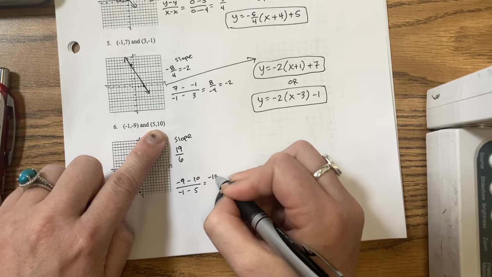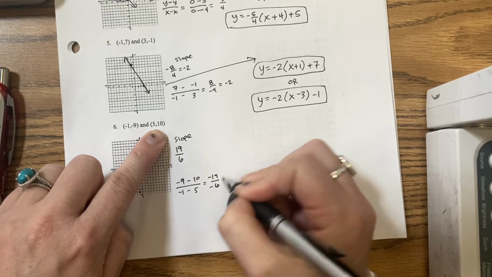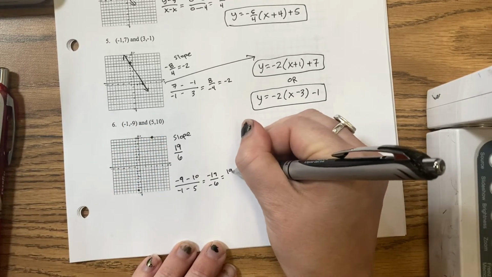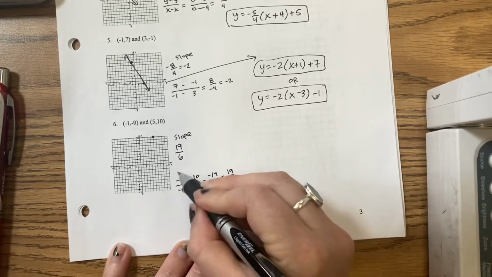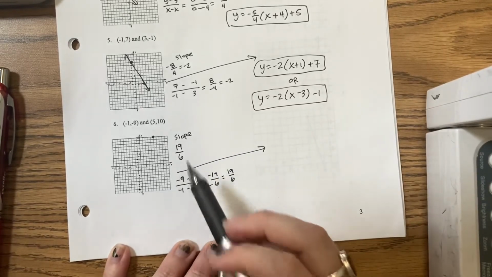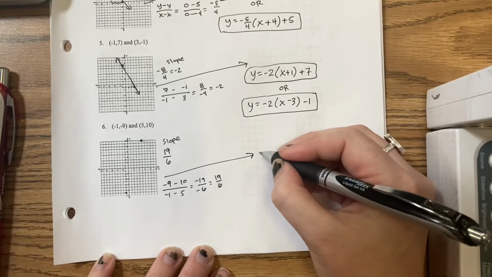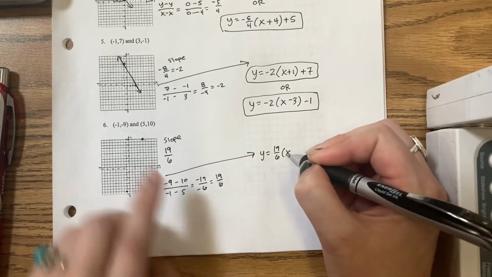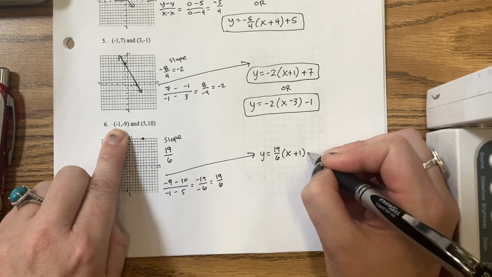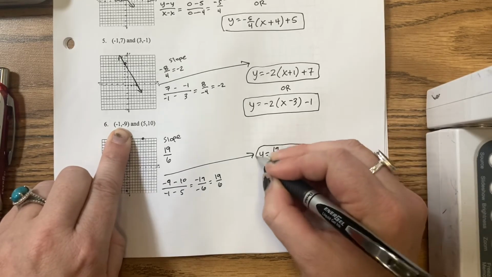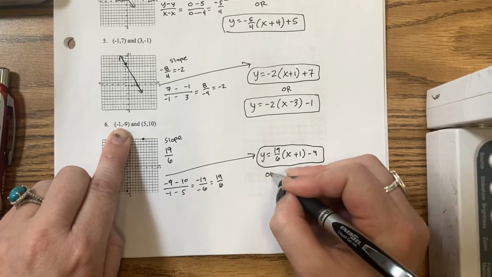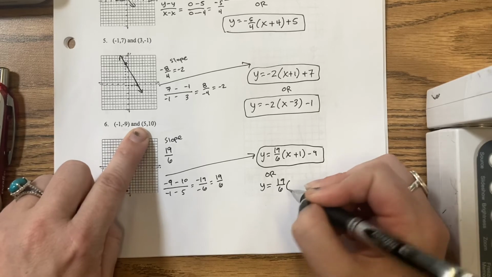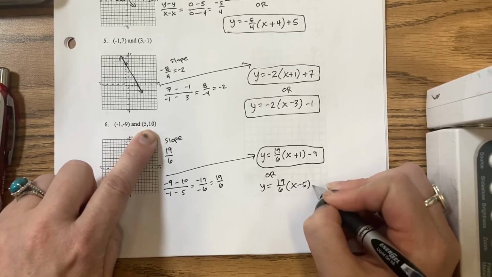That gives me -19 over -6. The double negatives are going to become a positive. Either way you find the slope, I then can write y equals 19 over 6, x plus 1 minus 9, or y equals my same slope, x minus 5 plus 10.